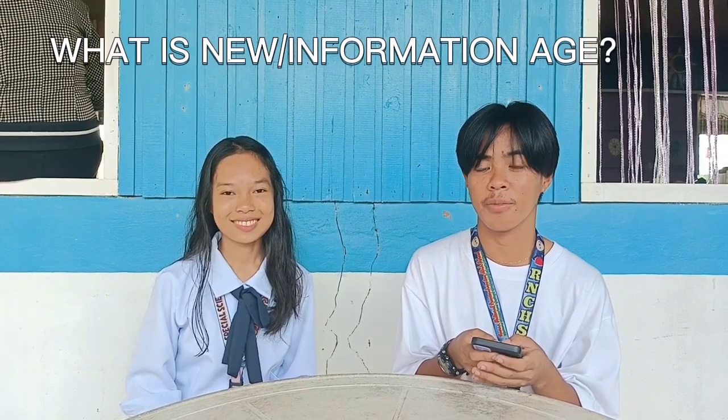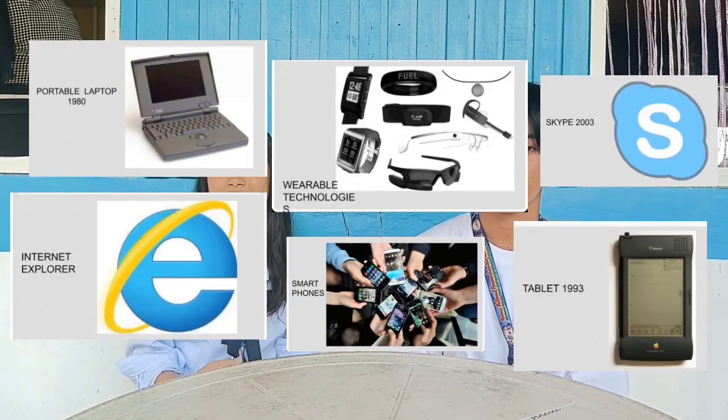What is the new or information age? Well, we are now living in that age, where the internet paved the way for faster communication and the creation of social networks. People advanced the use of microelectronics with the invention of personal computers, mobile devices, and wearable technology. Moreover, voice, image, sound, and data are digitalized. We are now living in the new information age. So right here will appear the different examples of the new or information age. That's all for the evolution of traditional to new media, Lesson 2.